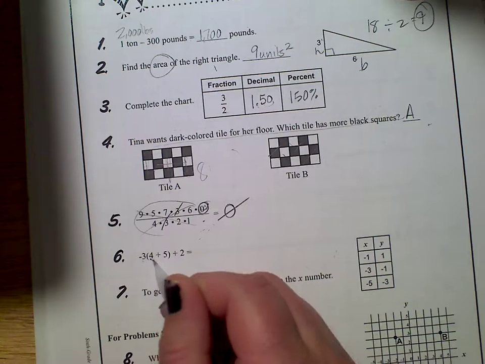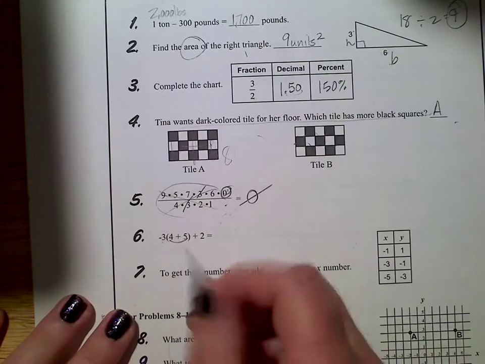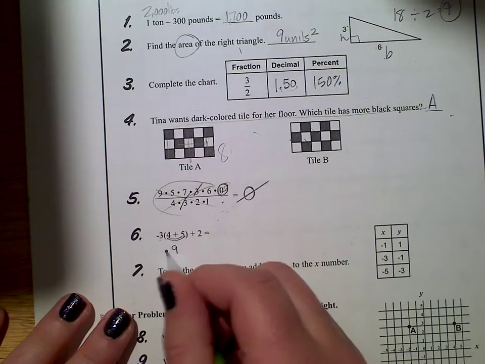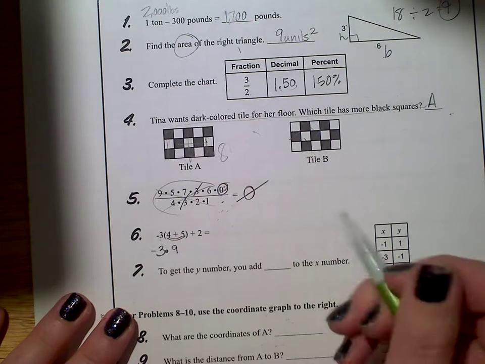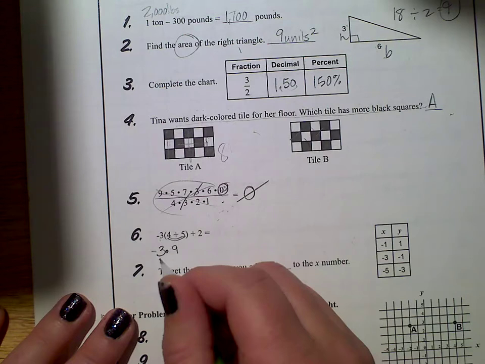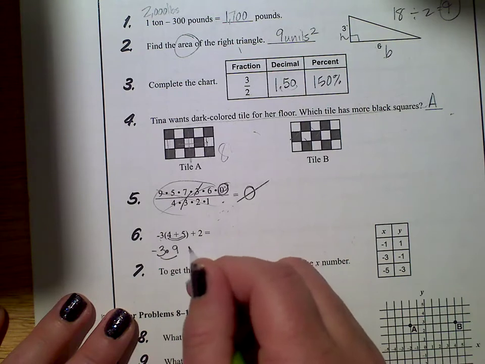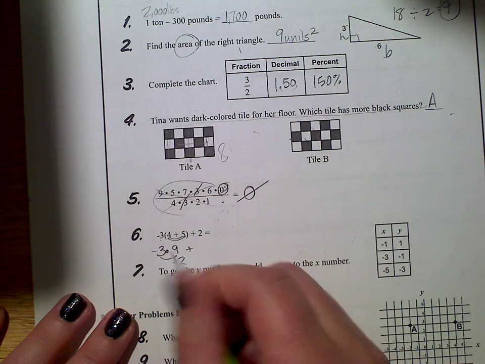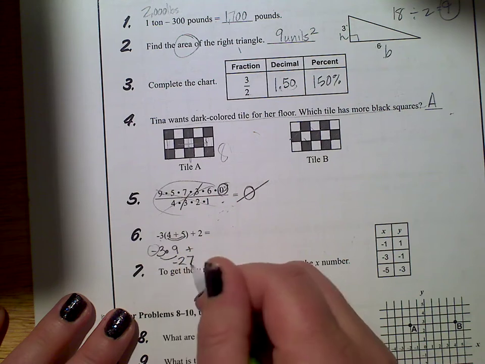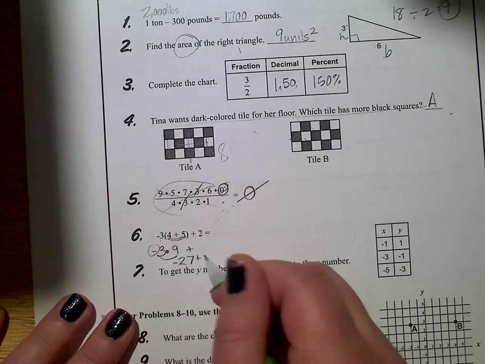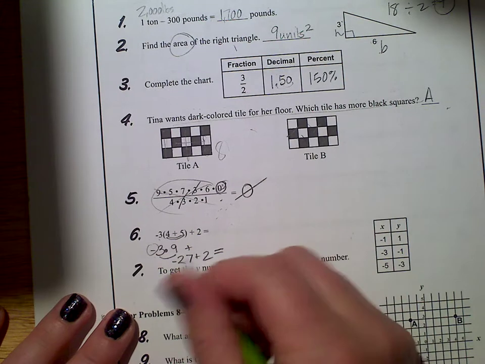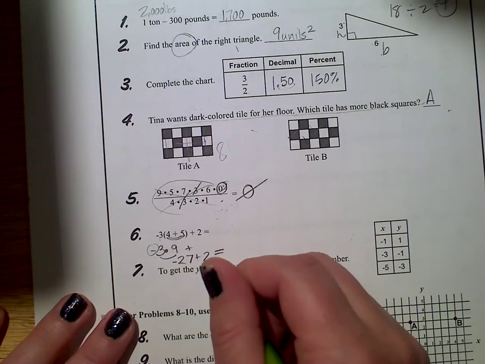Remember order of operations, parentheses first, so parentheses is 4 times 5 is 9. There's no symbol there, so it'll be 3 times 9. So 3 times 9, which is still the order of operations. 3 times 9 is 27, negative, because we have a negative. Negative 27 plus 2, which would get us to a total of, remember, so now you're subtracting, should be negative 25.